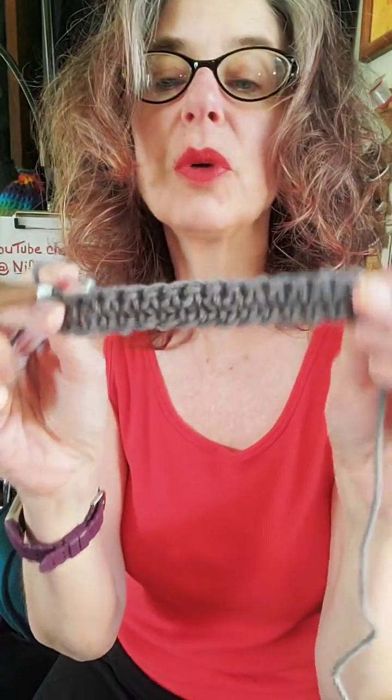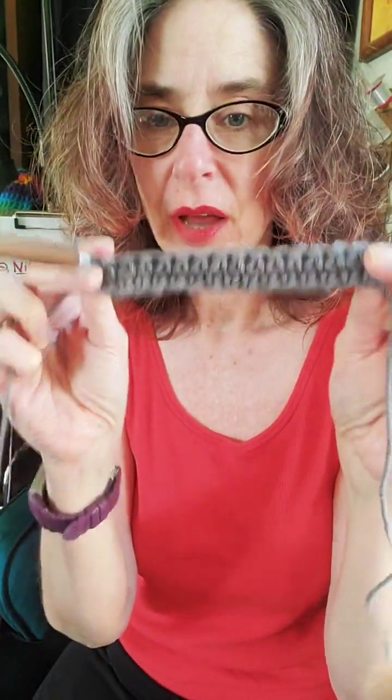So I have 2 rows of just plain single crochet. And from that, I'm going to build my loop stitches off of it.